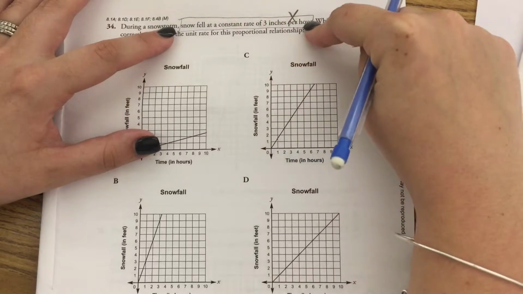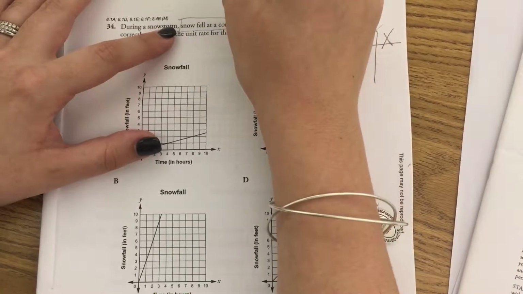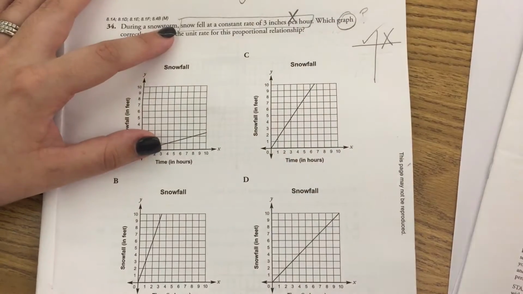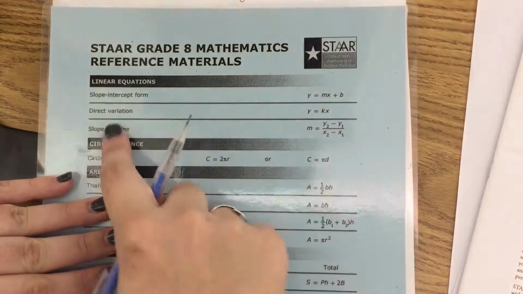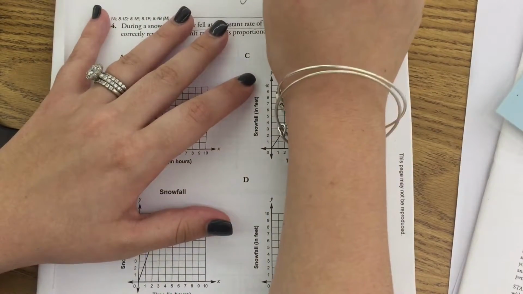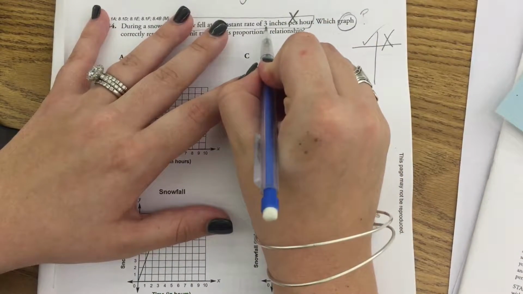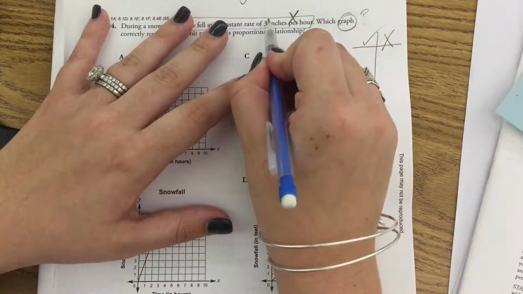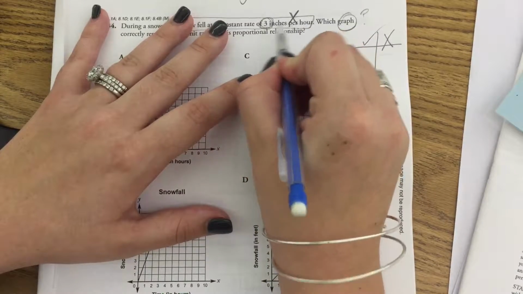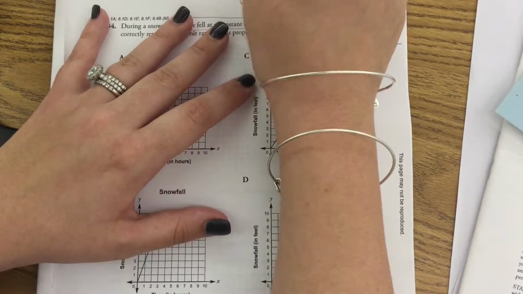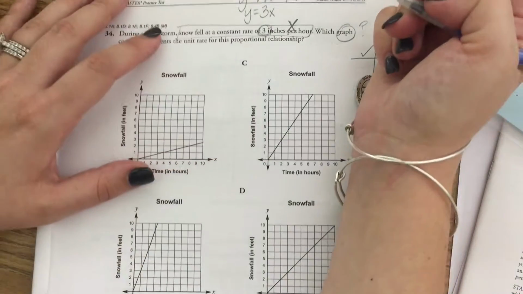If I were to write this equation, we know if it's proportional, the equation would be y equals kx, or it is a direct variation. The question is, what's my k? Well, they tell us right here, it falls at 3 inches per hour. Also, anything that's in front of that per is your slope. So my line should show y equals 3x.